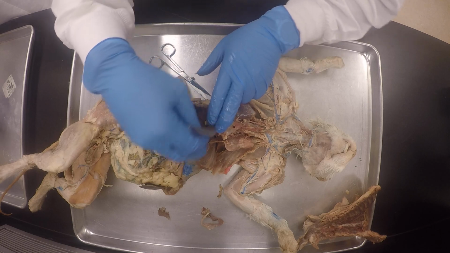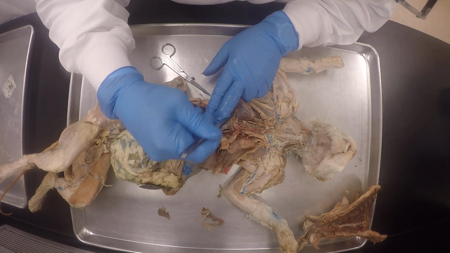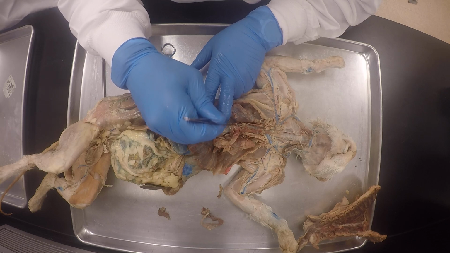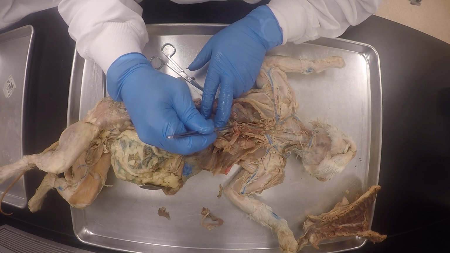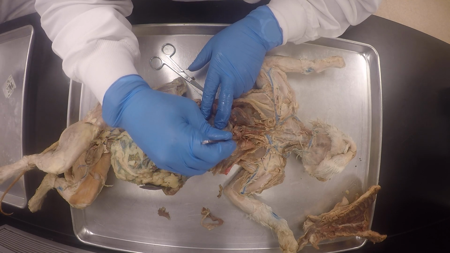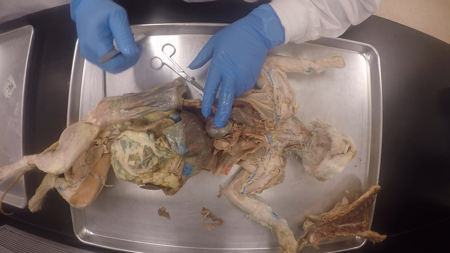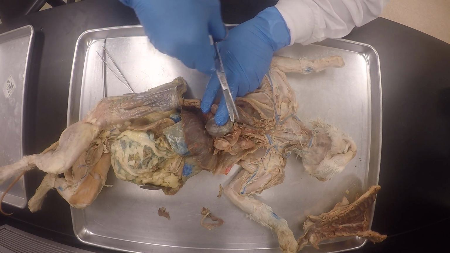It's excess fat, because the heart is surrounded by some fat, but this one happened to have more here. You see where the aorta is? And then this is the brachiocephalic trunk.